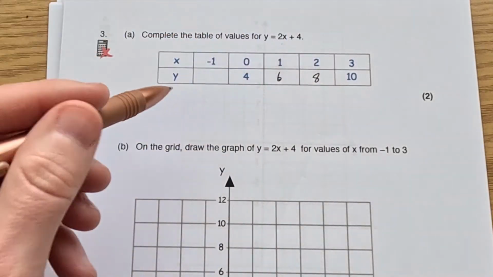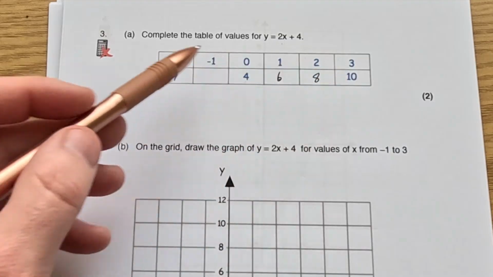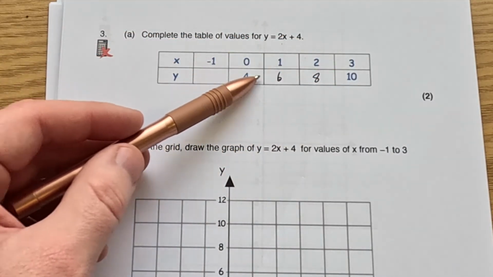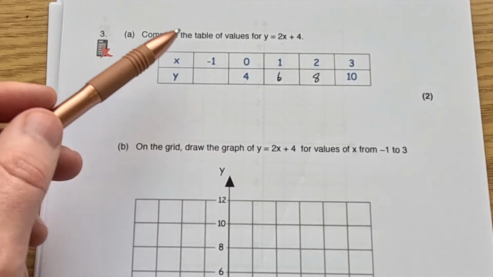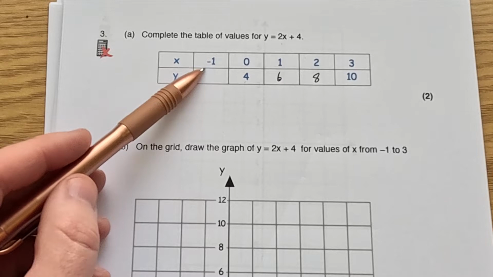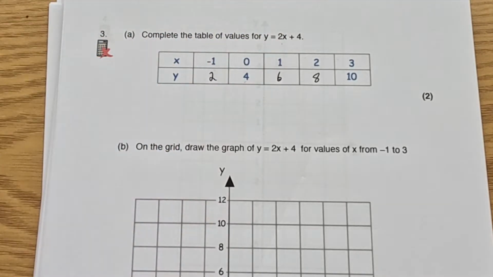And as you can see, we've got a pattern here. 0, 4, 1, 6, 2, 8, 3, 10. And as these are straight line graphs, that pattern will continue. So here you can just go down and say this is going to be 2. And let's just check it. 2 times x would be 2 times minus 1. That's minus 2, plus 4 would be 2. So that'll be that value, 2. And that's it. We've completed that table of values.